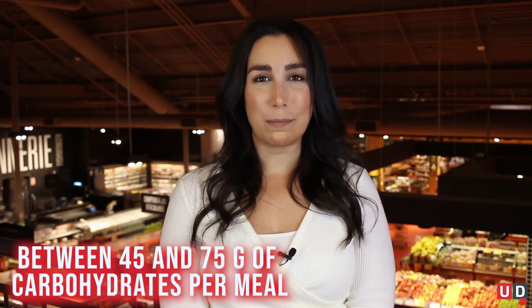Another way to assess whether the amount of carbohydrates in a food is high or not, and whether or not you should incorporate it into your menu, is to consider the amount of carbohydrates you need for each meal and snack. The majority of people with diabetes need between 45 and 75 grams of carbohydrates per meal and 15 grams of carbohydrates per snack. If a bagel has 45 grams of carbohydrates, is this considered a lot?